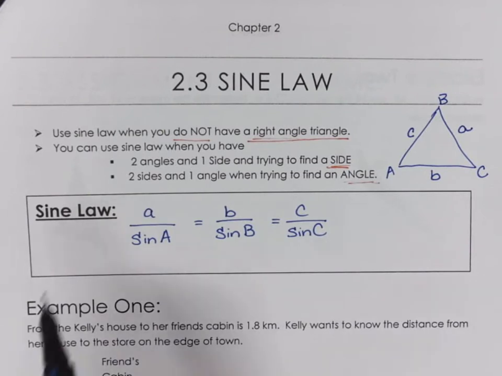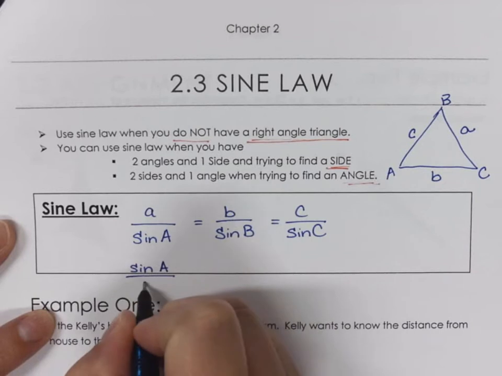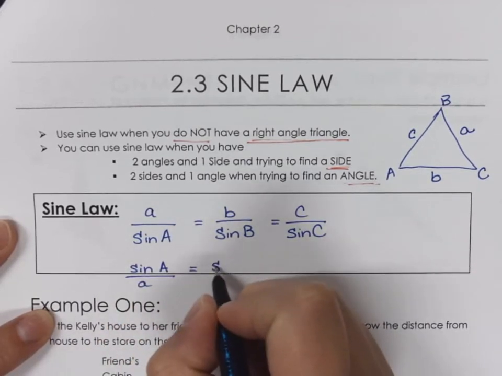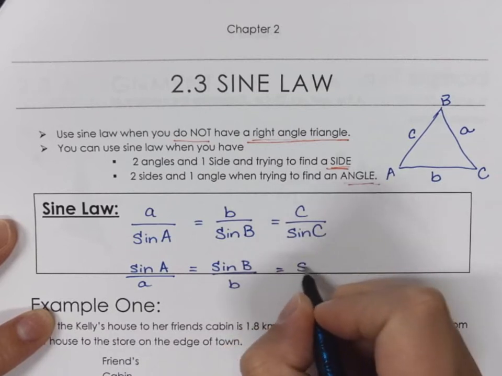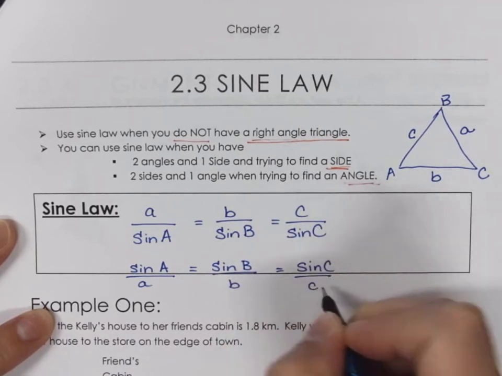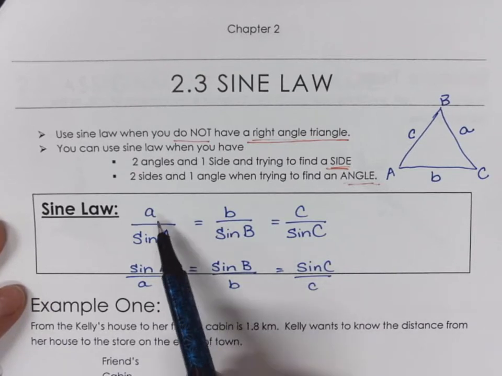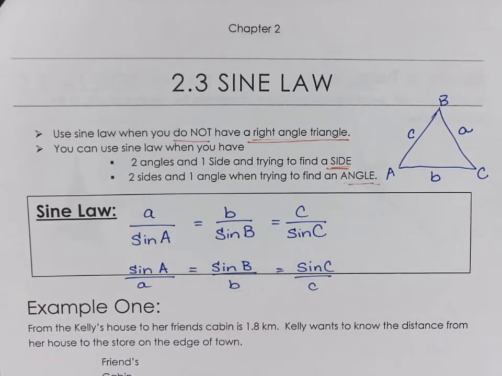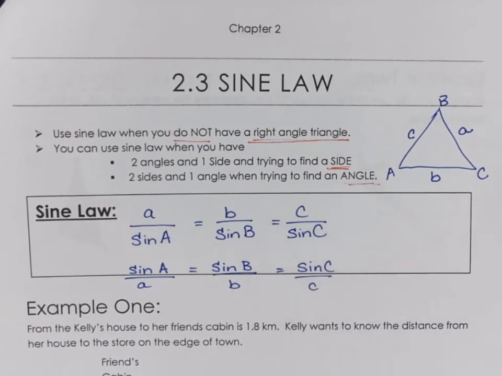And again, you could write it the other way. You could have it as sine A over A equals sine B over B equals sine C over C. I usually don't do it this way, because I like the look of this where there's more stuff on the bottom. Don't ask me why. But if you happen to be watching another video, you may see it this way too. I'm going to stick to this top one here. So do what you will with that information.